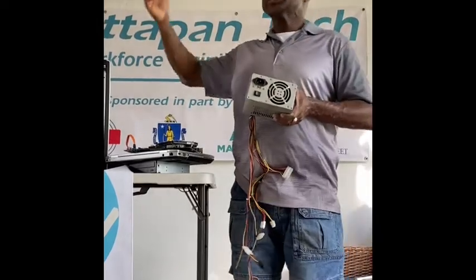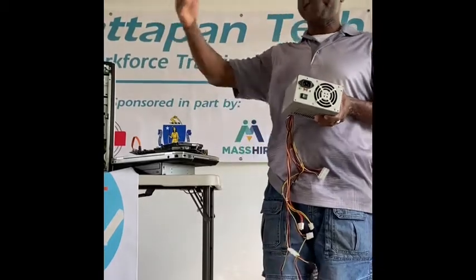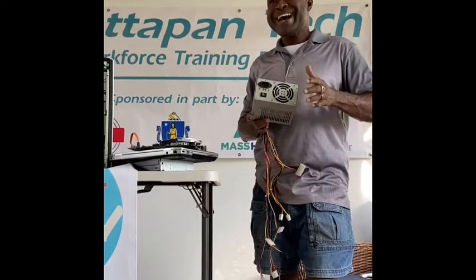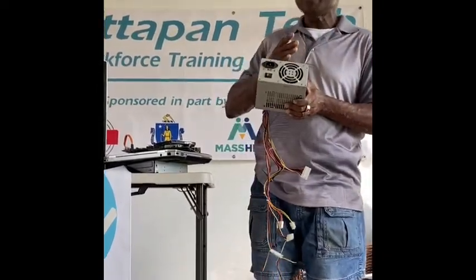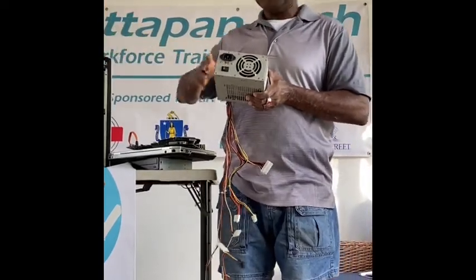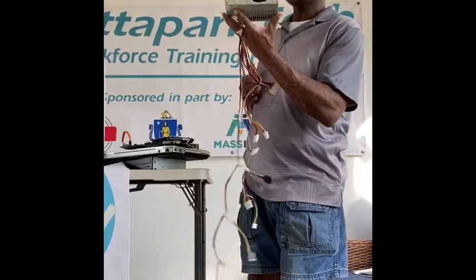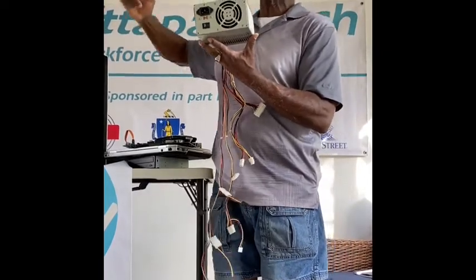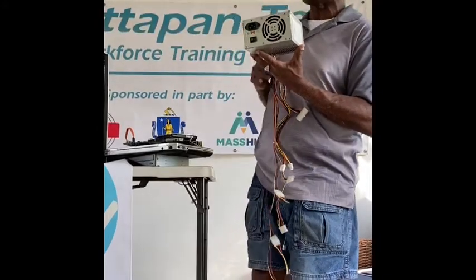One comes to your house, provided by the electrical power provider, and the other is what your power supply transforms from alternating current to direct current. So one function of the power supply is to change from alternating current to direct current, which are two different types of current.